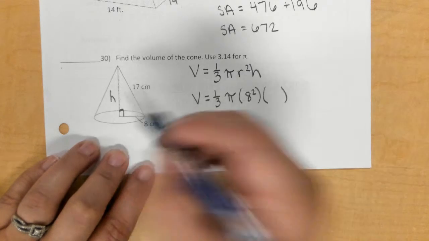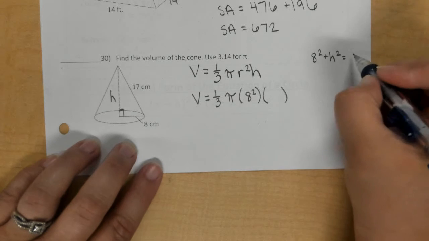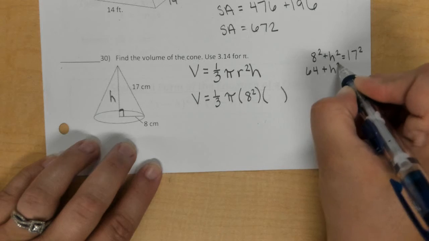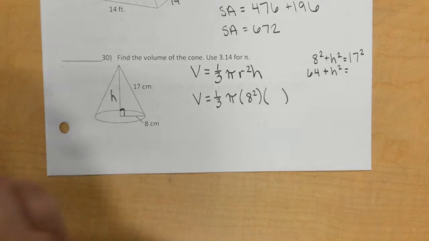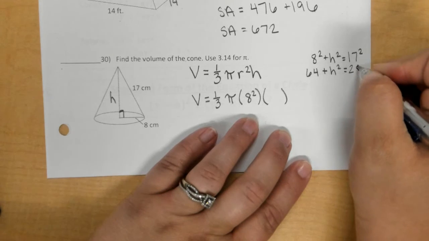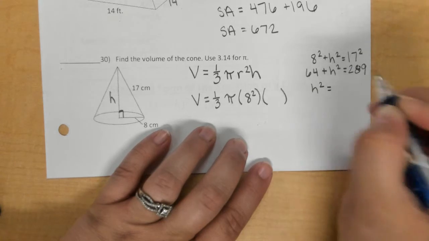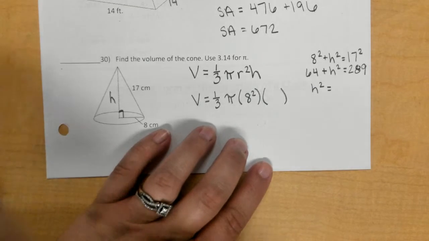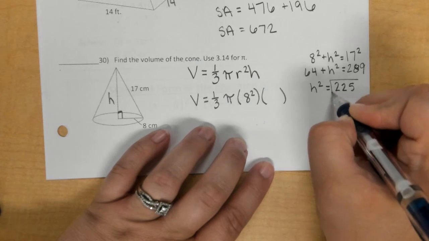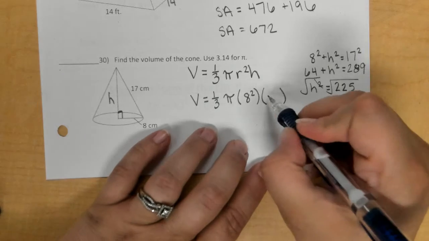So we've got 8 squared plus h squared equals 17 squared. Square root both sides. H is 15.